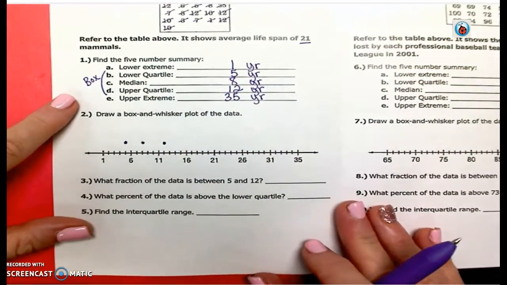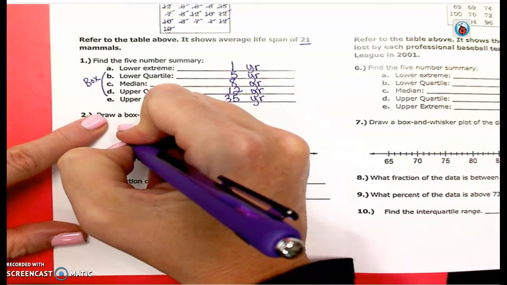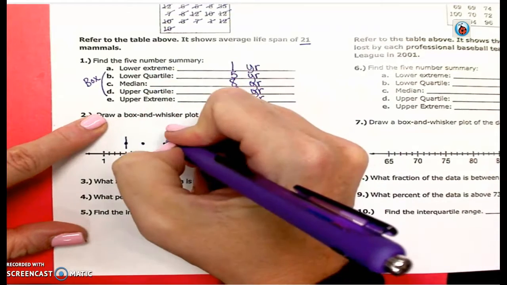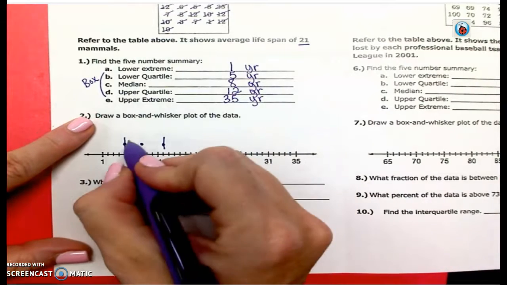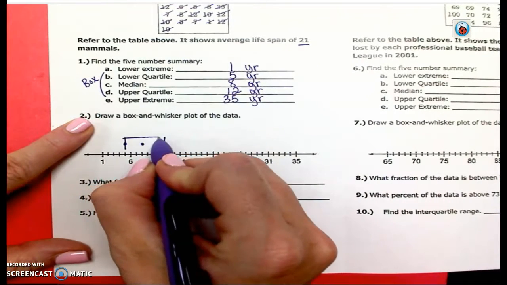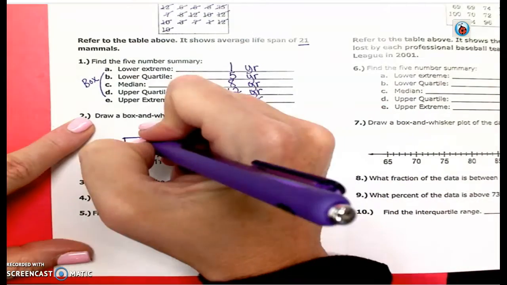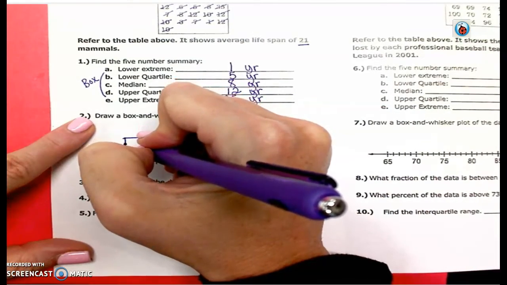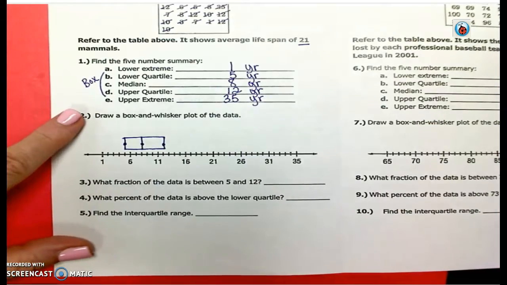Now, sometimes people like to do this with rulers, but we can just do the best we can to draw some straight lines. And obviously, I already didn't draw a straight line there, but anyway, we're going to connect this. And then we draw our line down the median of the entire set of data, which was the 8. So that will make your box.